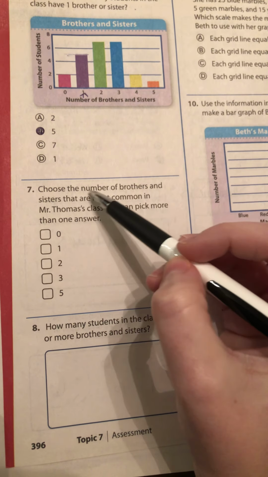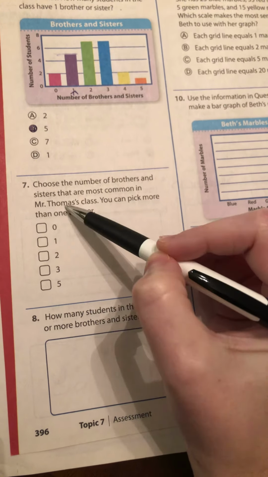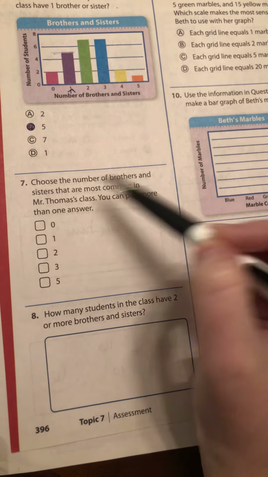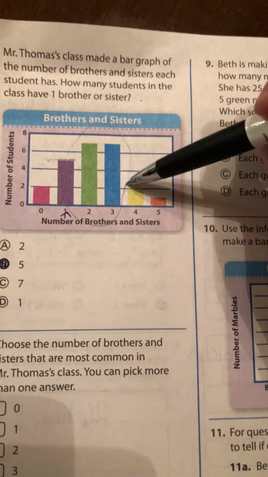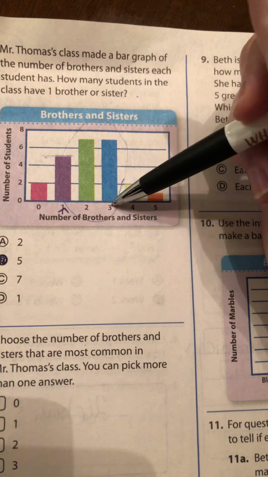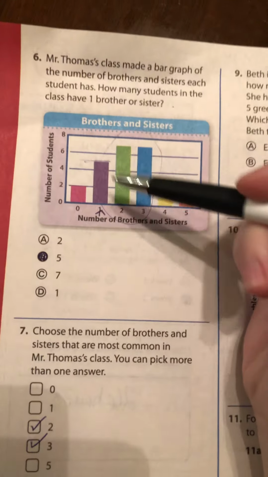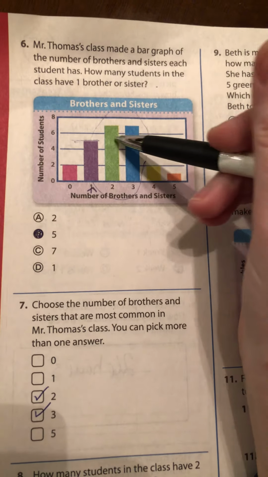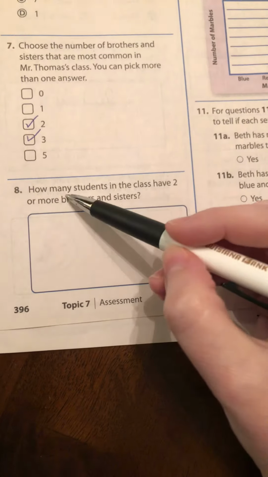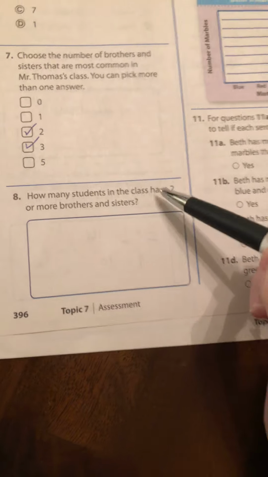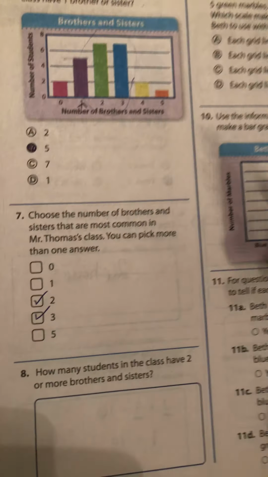Number 7, choose the number of brothers and sisters that are most common in Mr. Thomas's class. You can pick more than one. I can see these are the most common number. So 2 and 3 is the most common. Some might argue that 1 is the most common also, but I'm going to put these two because they're like tied together.